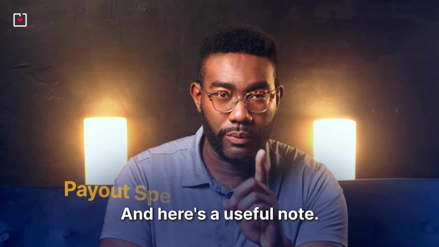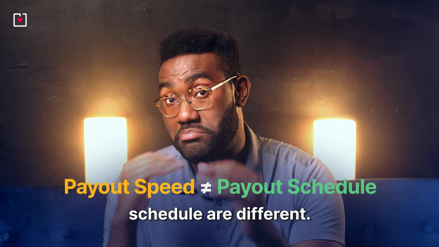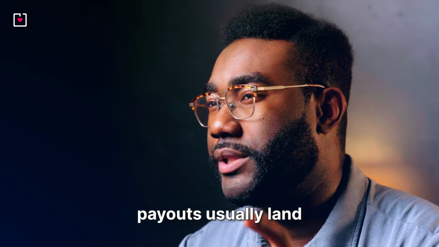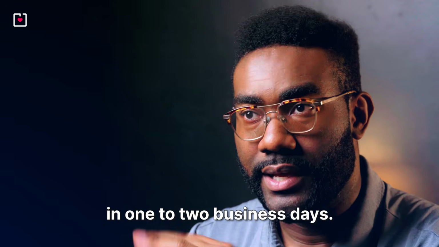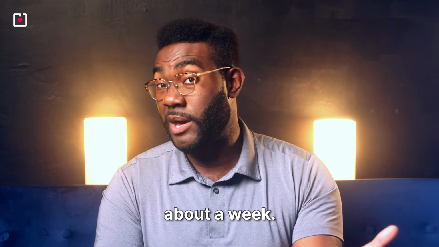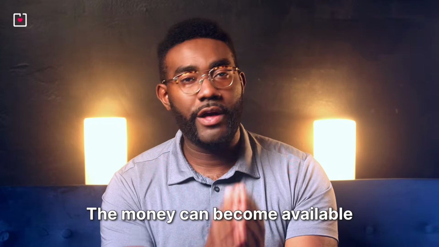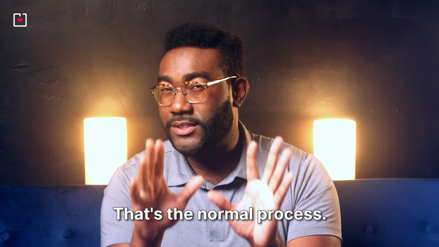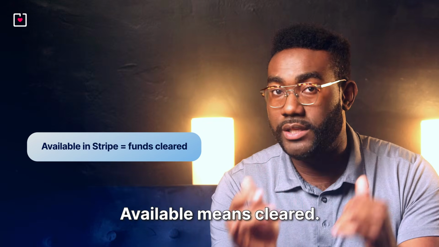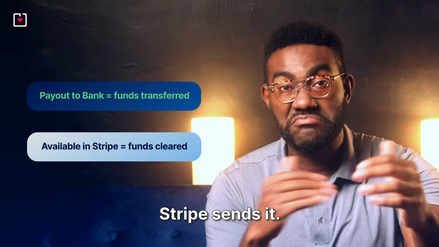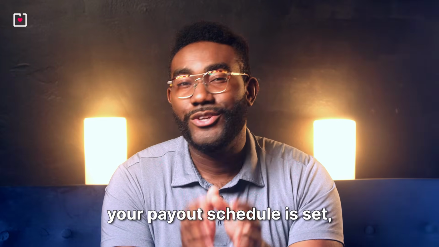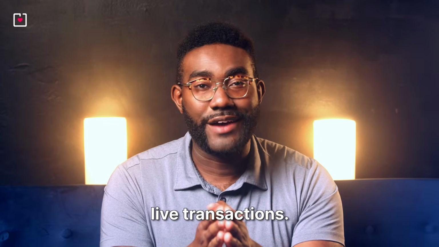And here's a useful note. Payout speed and payout schedule are different. Speed depends on your country. In the US, payouts usually land in 1 to 2 business days. Internationally, it can take about a week. The money can become available in Stripe before it actually pays out to your bank. That's the normal process. Available means cleared. Payout is when Stripe sends it. Once banking is confirmed and your payout schedule is set, you're ready to accept live transactions.